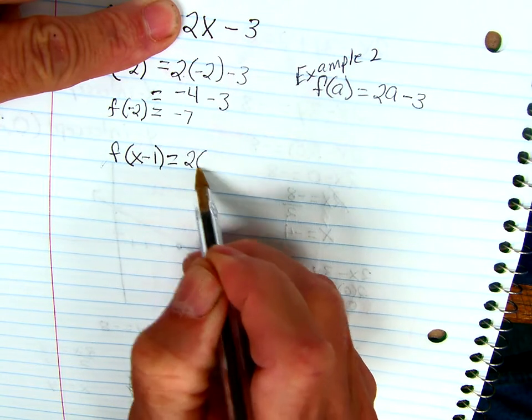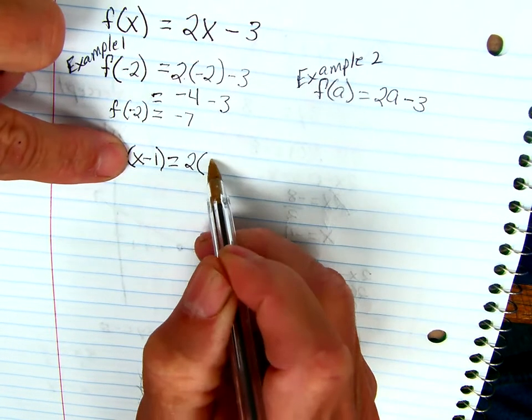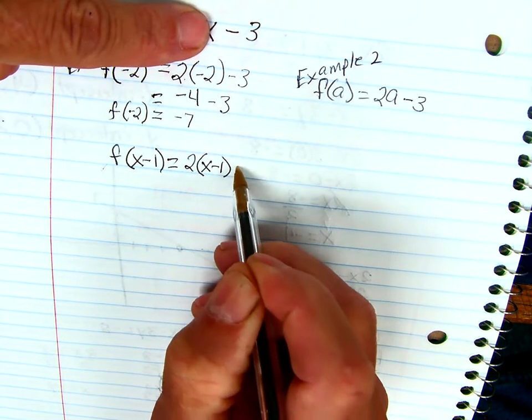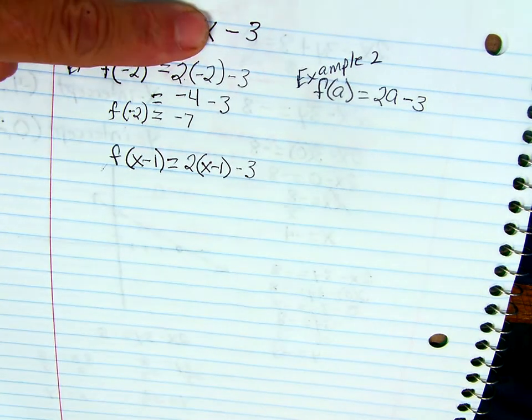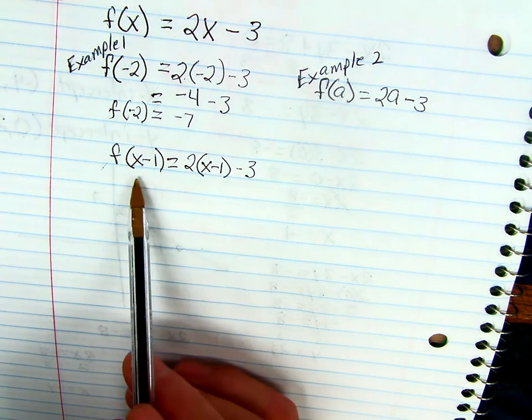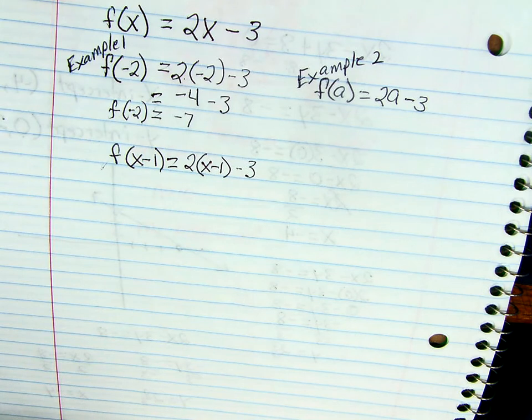2 times, take that x out, and now replace it with x minus 1. And then I'll write the rest of it. Now, if you're not clear, please stop me and ask me now.